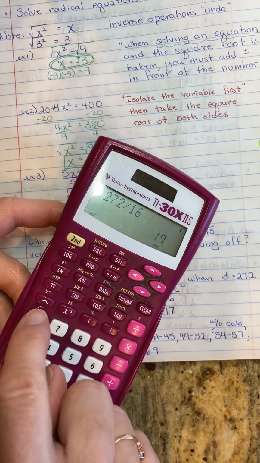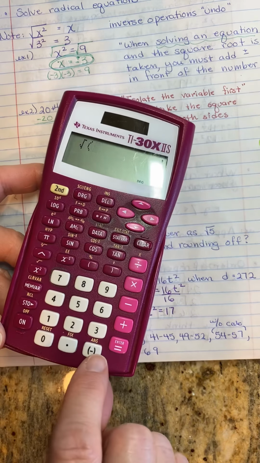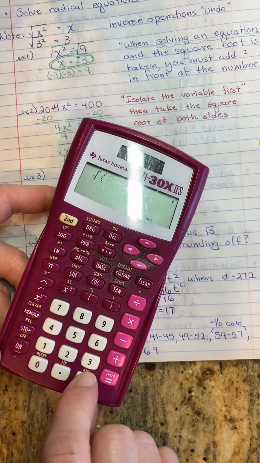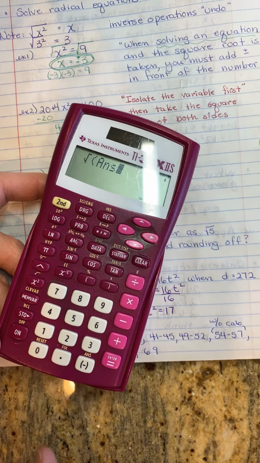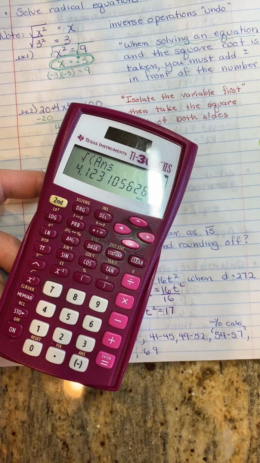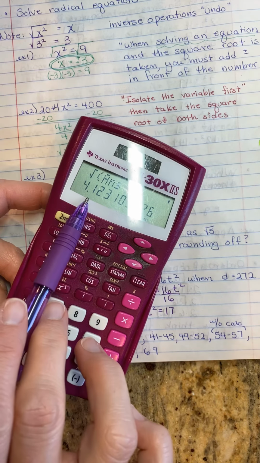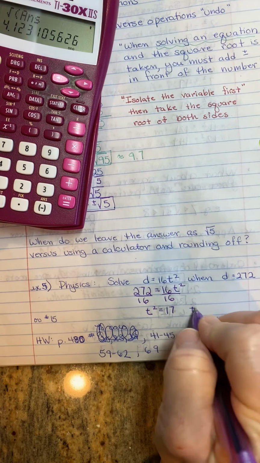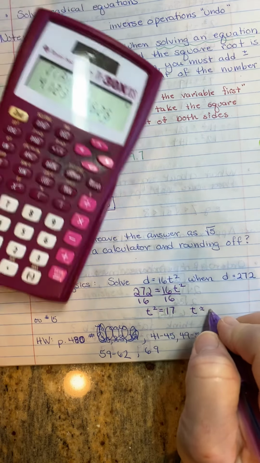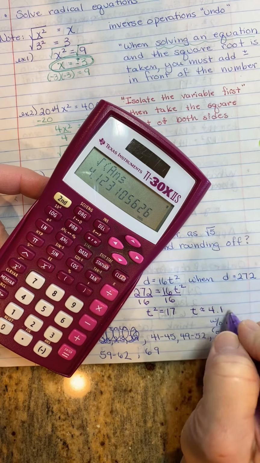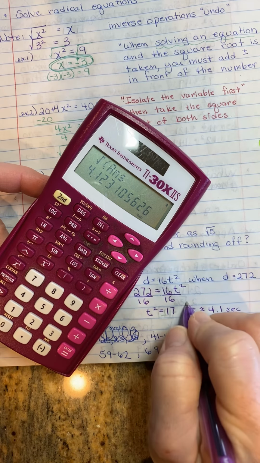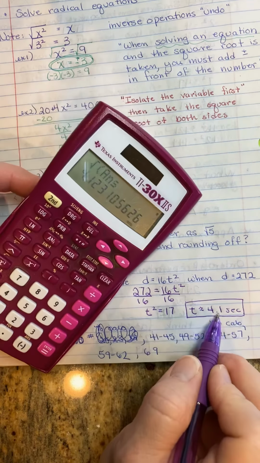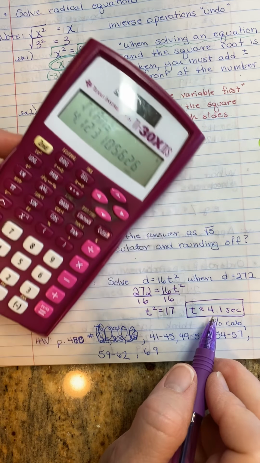So second, square root. Do you ever use your answer button down here? I recommend it. Second, answer, so it popped the 17 in here, equals. If we had to round off to 1 decimal place, we would say t is approximately equal to 4.1, and then we label it seconds. So here's an example of when you would actually round off your radical.